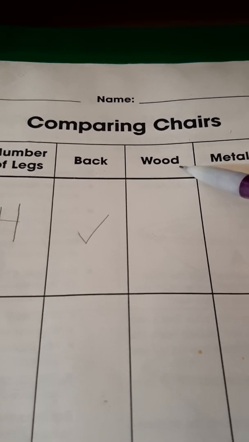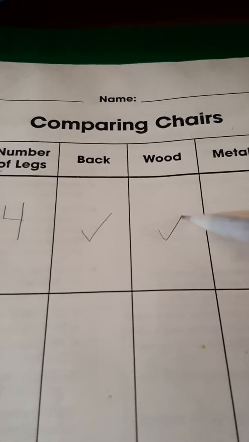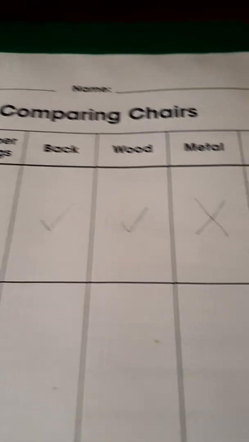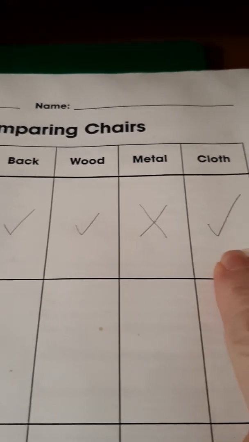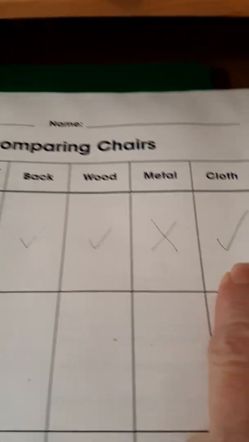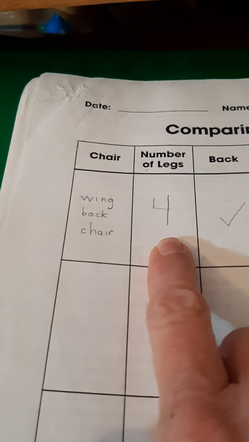Is my chair made out of any wood? Yes, it is. The legs are made out of wood. Is my chair made out of any metal? No, so I would put an X there. Okay? And then, is my chair made out of any cloth? Yes. It's made out of a lot of cloth, mostly cloth. That's what makes it so comfortable. So I would put a check mark there. Okay? So when you get to this part, this is where you're going to put check marks or X's. The only time you write a number is how many legs there are on the chair. Okay, so you go ahead and you find 4 different chairs and see how they compare.